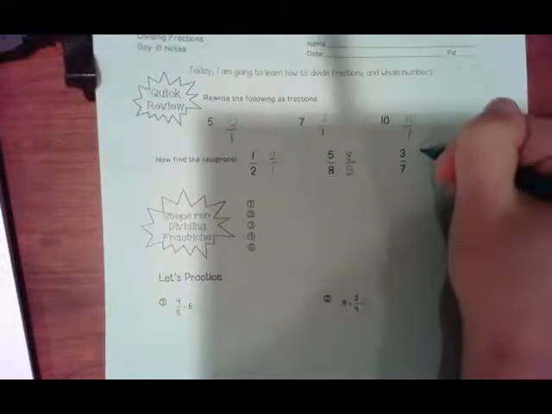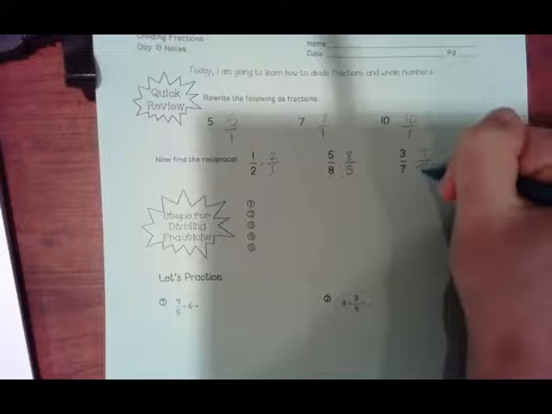5/8, the reciprocal of 5/8 is 8 over 5. Because if I multiplied across, 5 times 8 is 40, 8 times 5 is 40, 40 divided by 40 is 1. And then 3/7, the reciprocal of 3/7 is 7/3. So those are the reciprocals. You're just flipping it. And then we're going to go through the steps for dividing fractions.